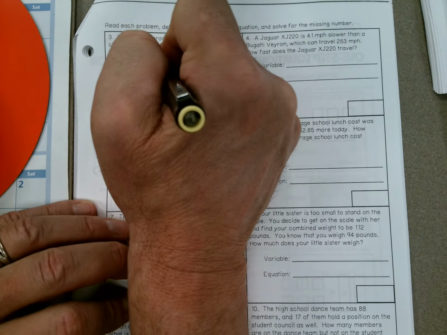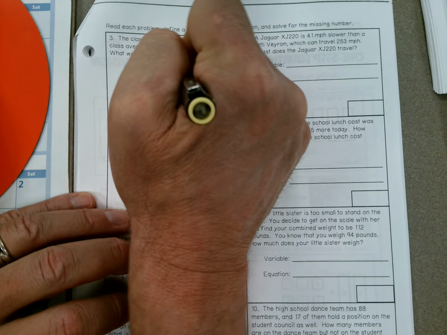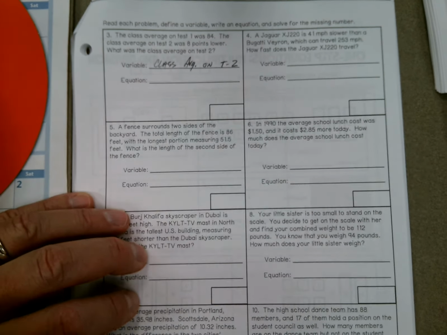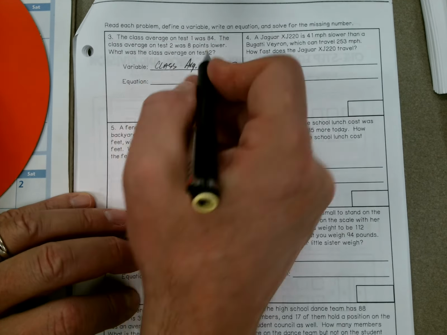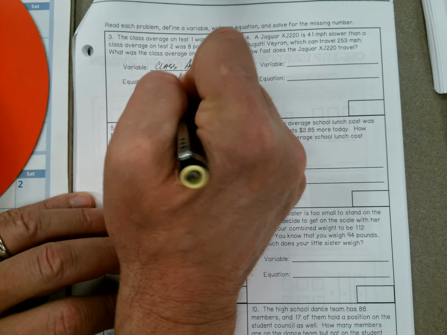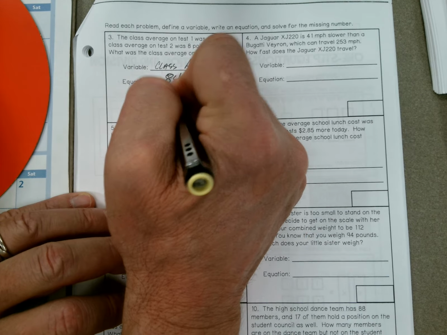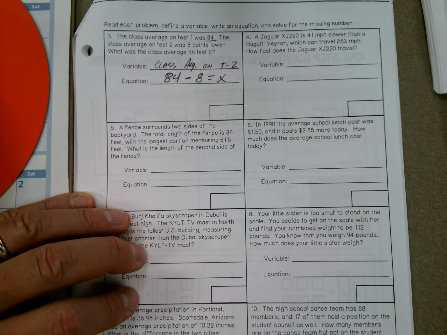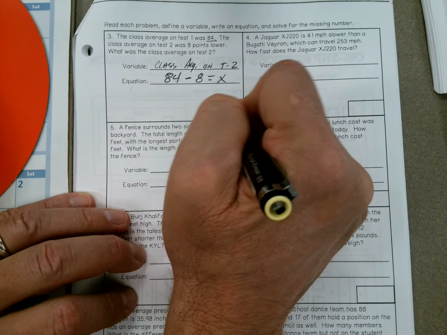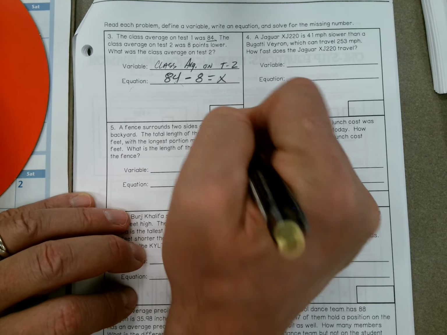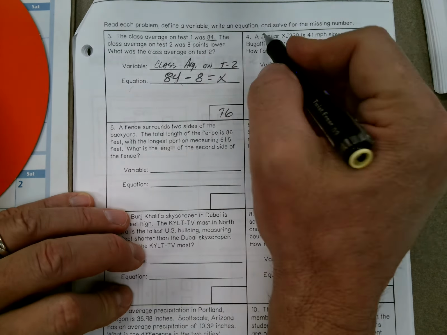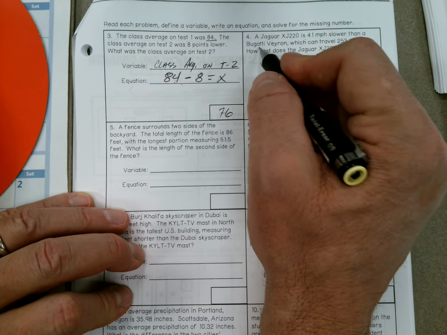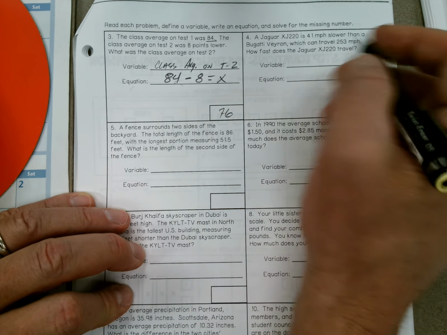All right, so the variable is the class average on test two. I'm going to abbreviate a little bit. So my equation is test one was 84 minus, on test two it was 8 points lower. If I perform that operation, I'm going to get the class average on test two, which is 76, because 84 minus 8 is 76.